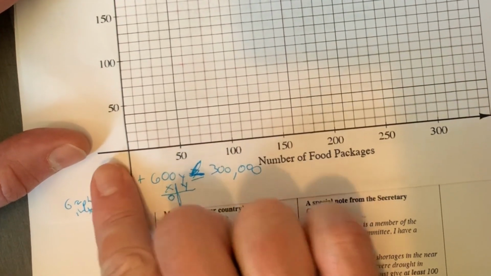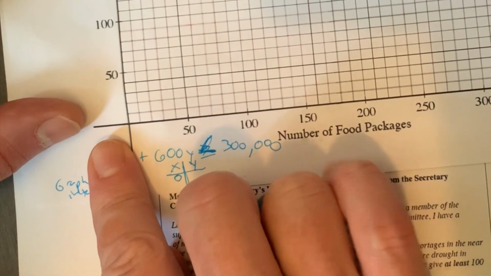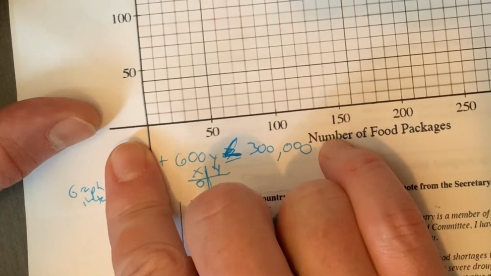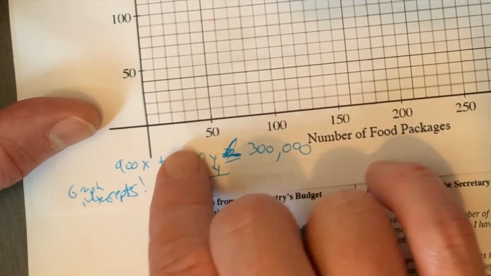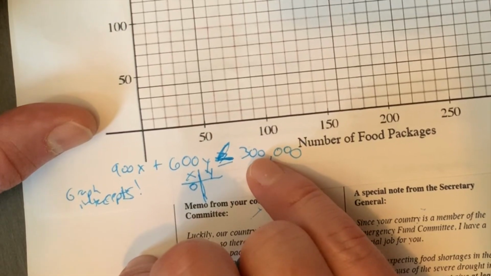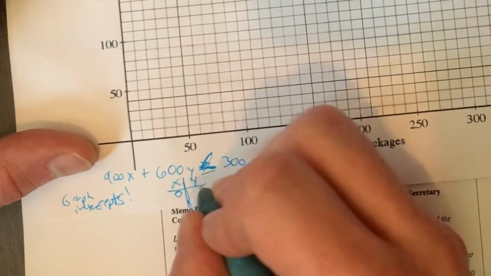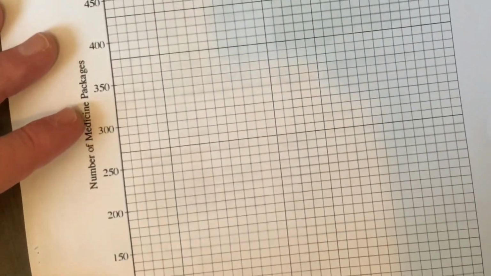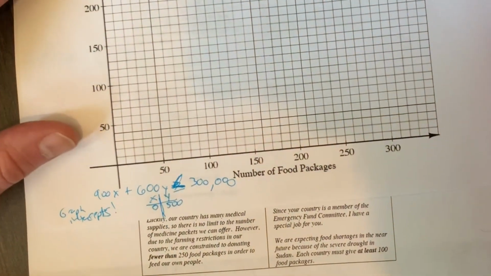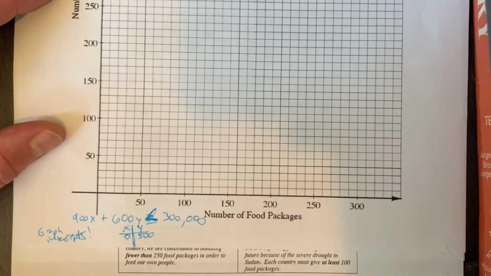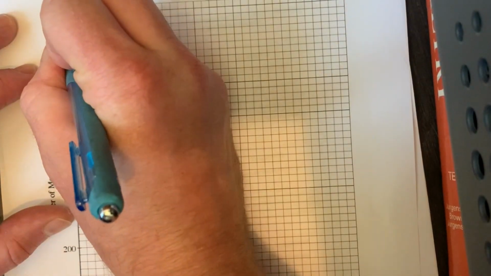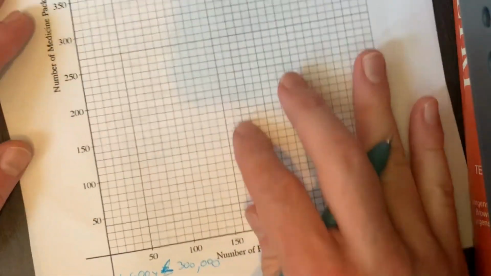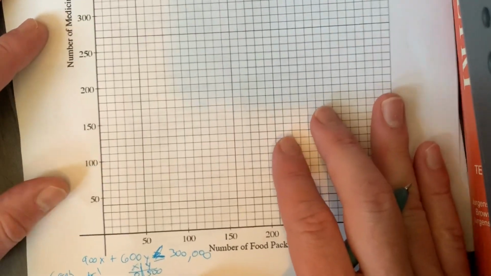So 900 times 0, that's just 0. And then I have 600 times Y brings us to 300,000. So 600 goes into 300,000. Well, 600 would go into 300 a half time. So it'd be half of 1,000, or it'd be 500 if you're doing it in your head. So 500, and you can check here too, our axes are set up for us. It only goes up to 500 there, so it must be that. And it doesn't go to 500 in this direction. So our y-intercept is going to be way up here at 500 for our country A border.